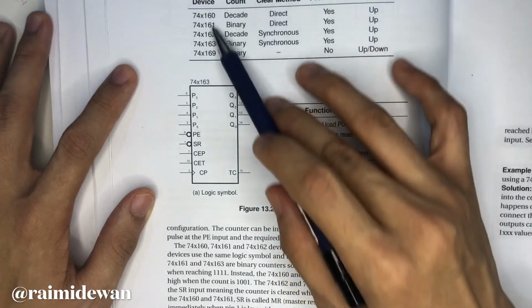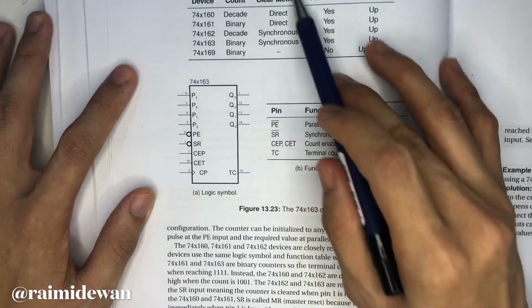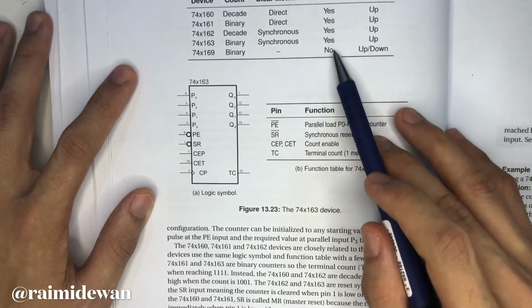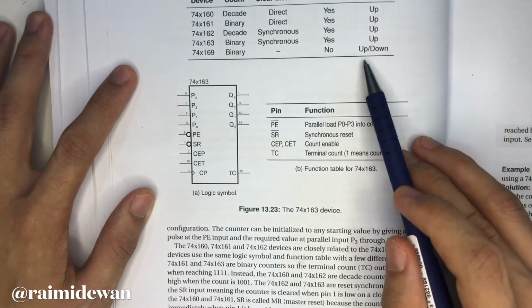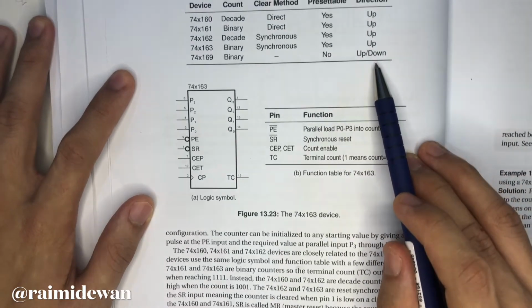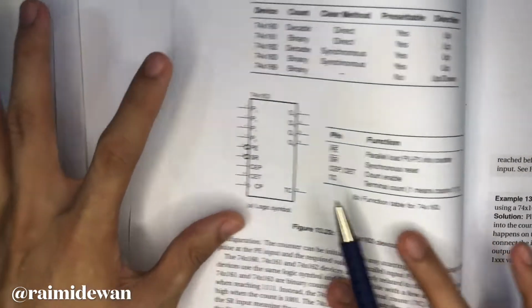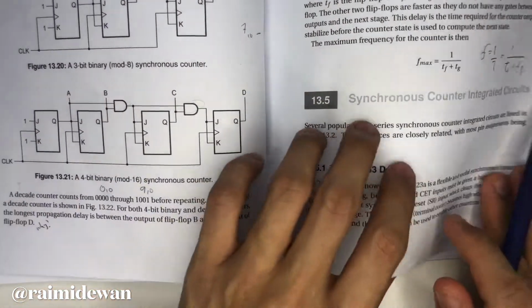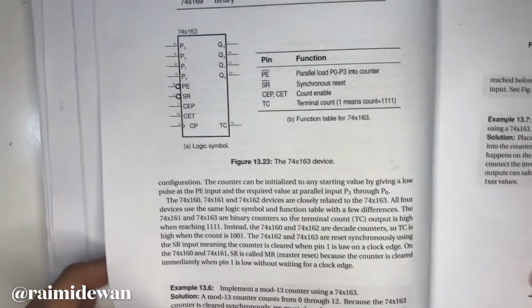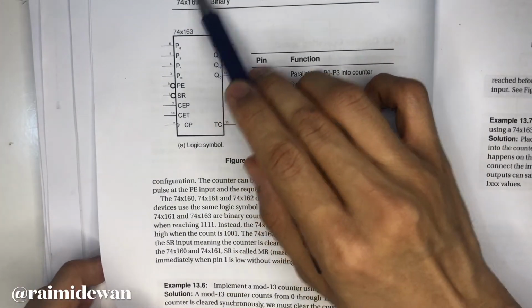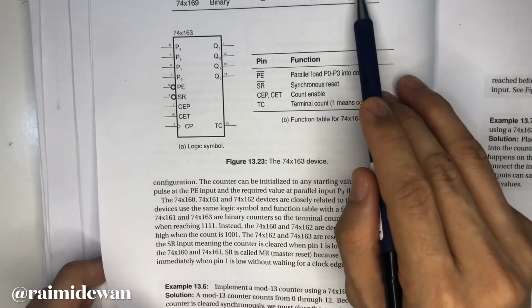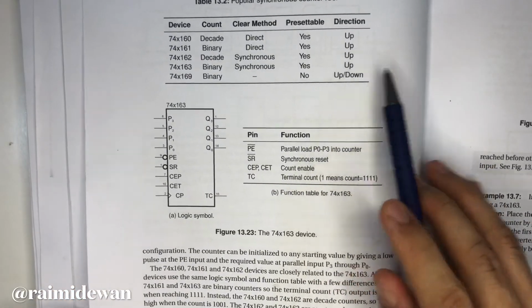Then we have the count: decade, binary; clear method: whether direct or synchronous; presettable: yes, yes, yes, and no; direction: up, and this one is up or down. Okay, so we go to the 74x163 device. Here, the count is binary, clear method is synchronous, presettable is yes, and direction is up.